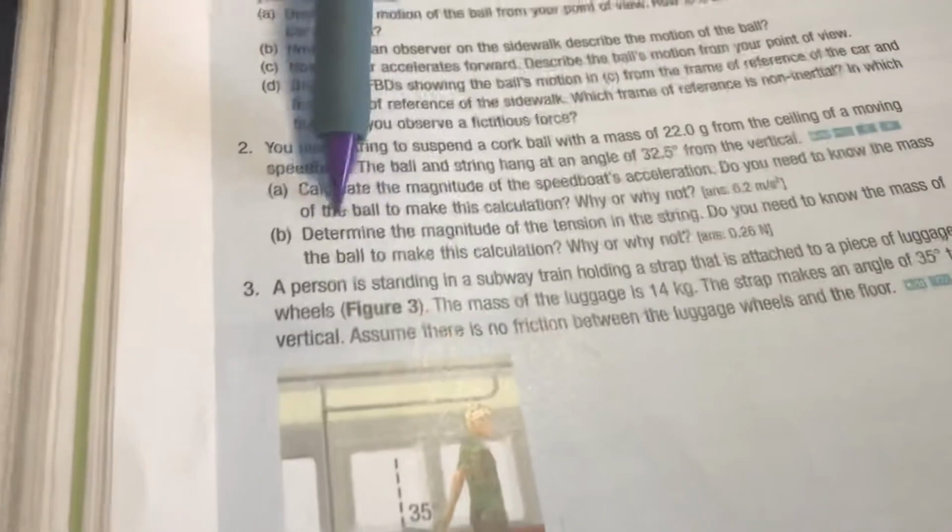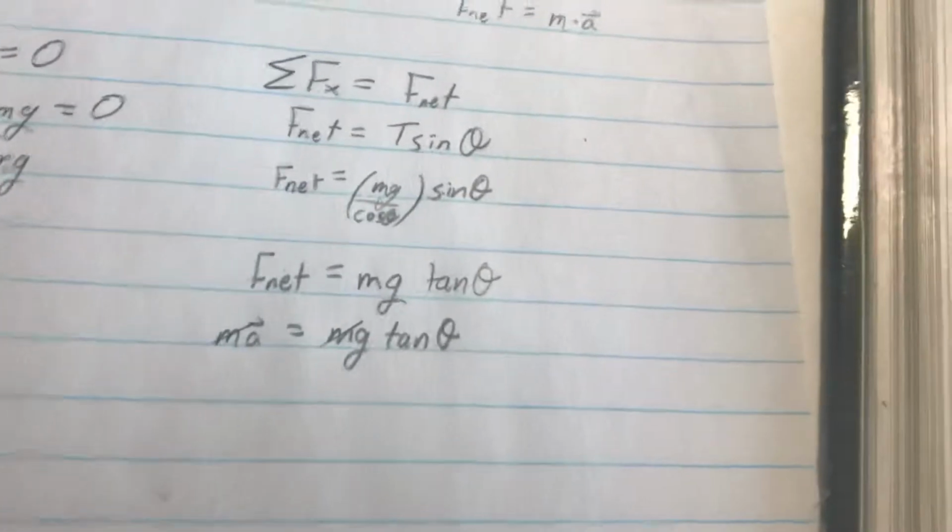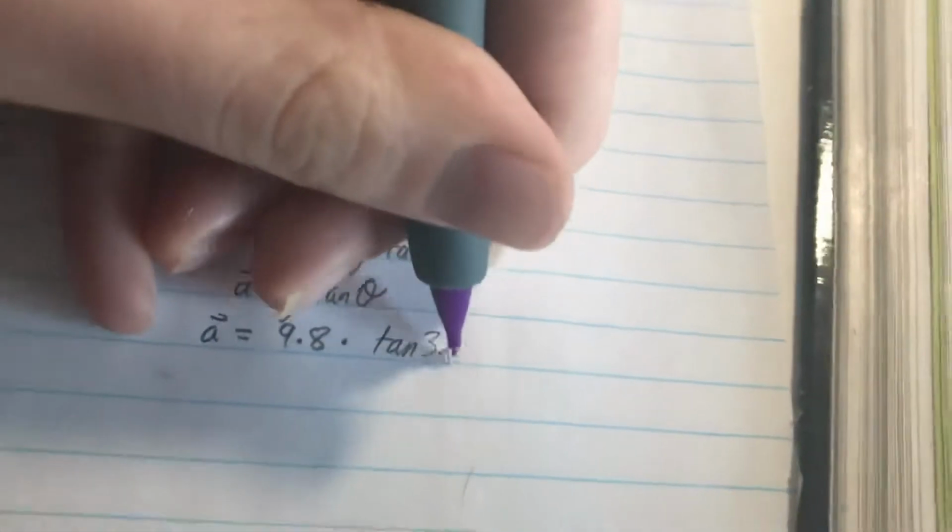Although they gave us the mass, here it asks, do you need to know the mass of the ball to make this calculation? And really, you don't need it, because here we could just cancel out these masses. They're unnecessary information. So that gives us a equals g tan theta, and if we plug in our given values, we know that a is 9.8, which is the force of gravity, times tan 32.5. I'm not going to put units until the very end.